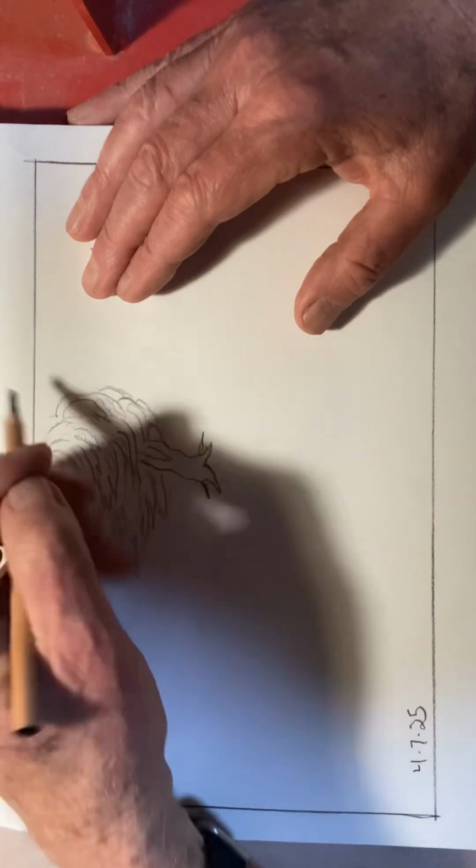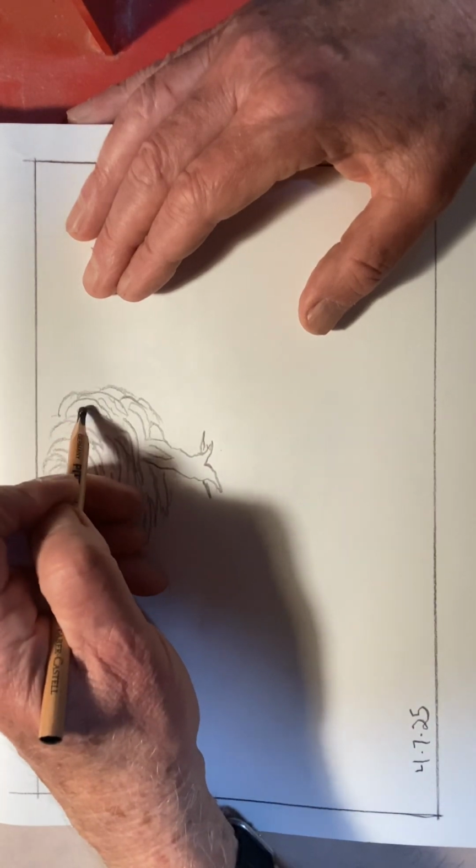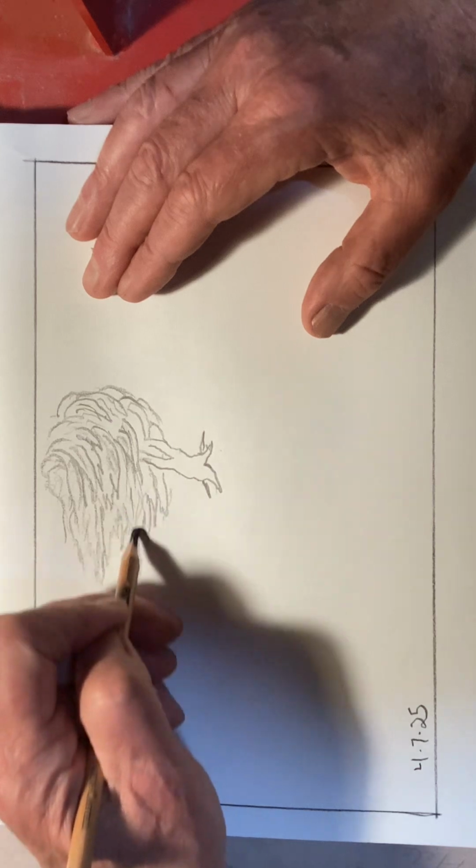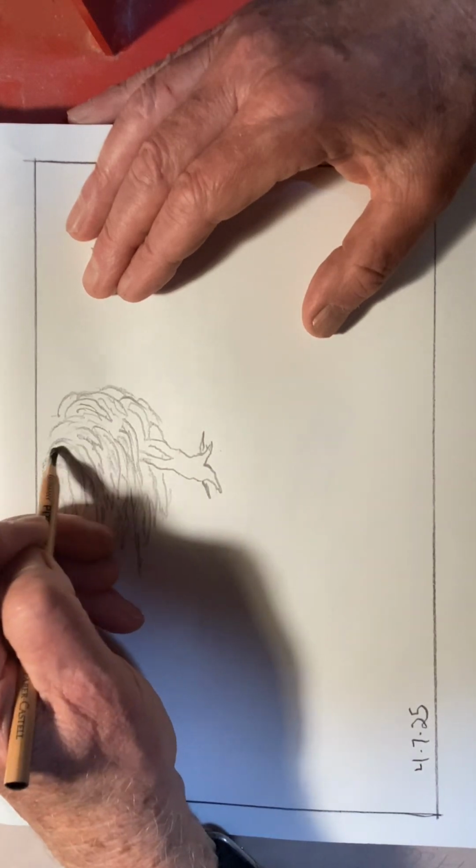And then just some contour lines going in the direction of the wind to give it some body.